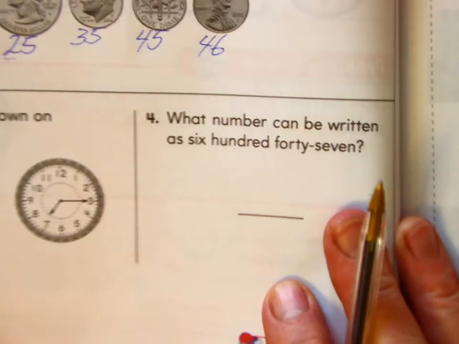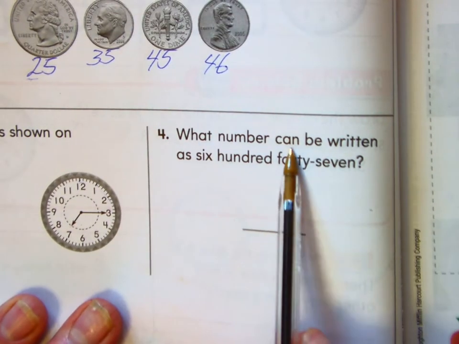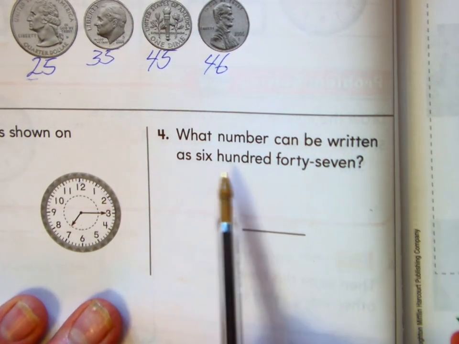How about this? If you can read it, you can write it. What number can be written as 600?